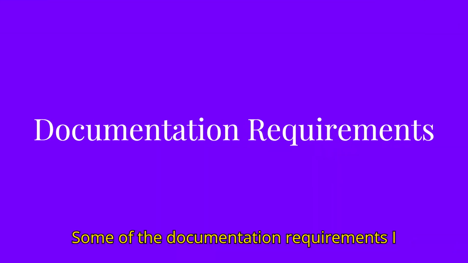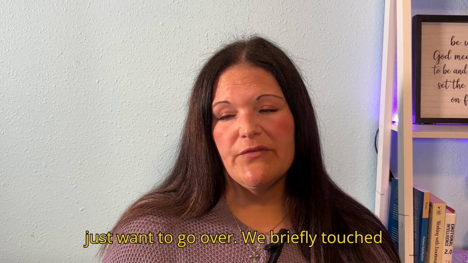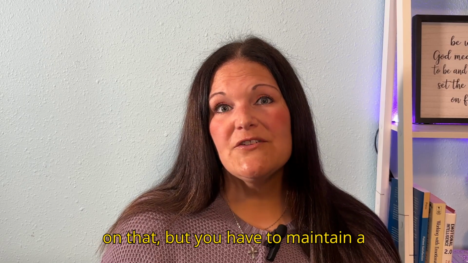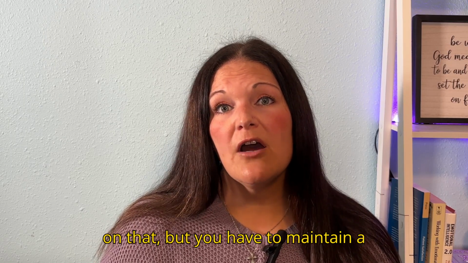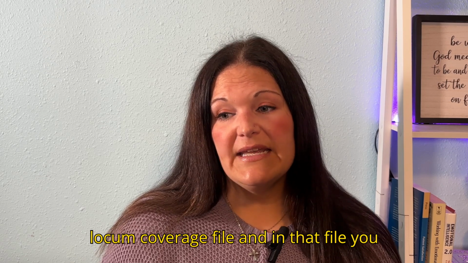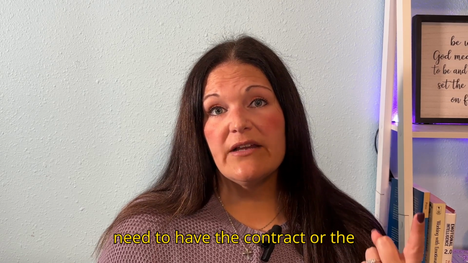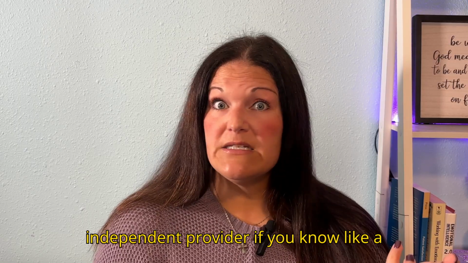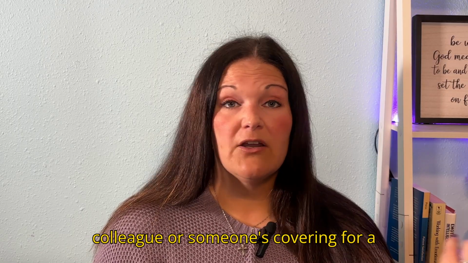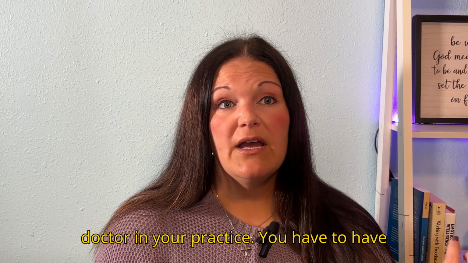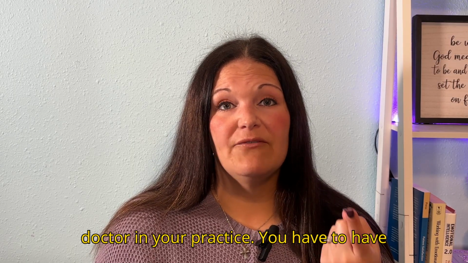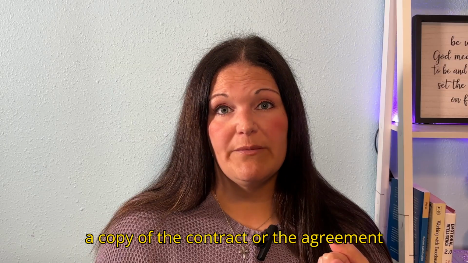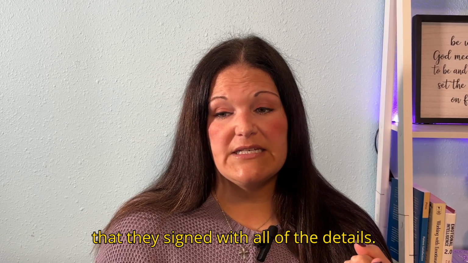Some of the documentation requirements I just want to go over, we briefly touched on that, but you have to maintain a locum coverage file. And in that file, you need to have the contract or the agreement with the staffing agency or the independent provider. If you know, like a colleague or someone's covering for a doctor in your practice, you have to have a copy of the contract or the agreement that they sign with all of the details.